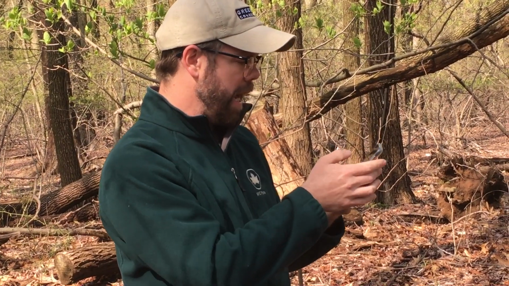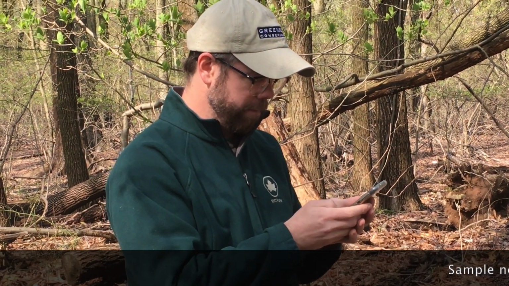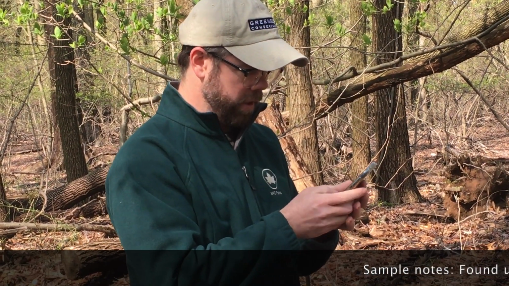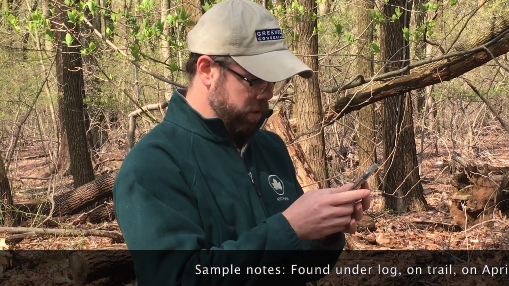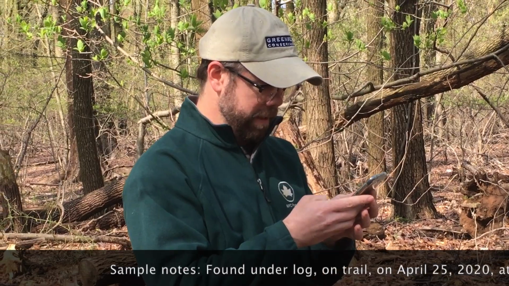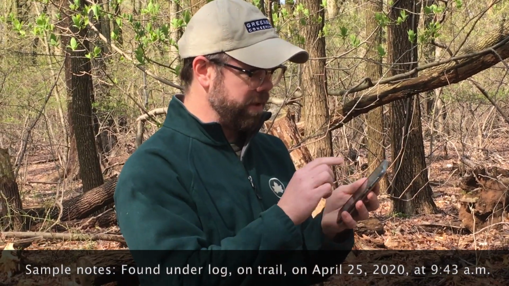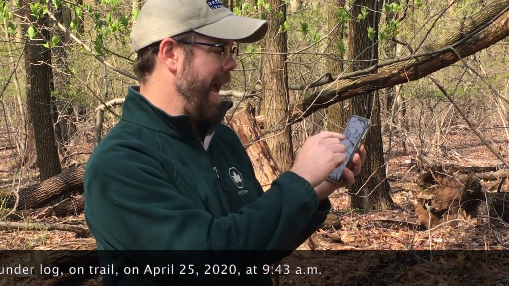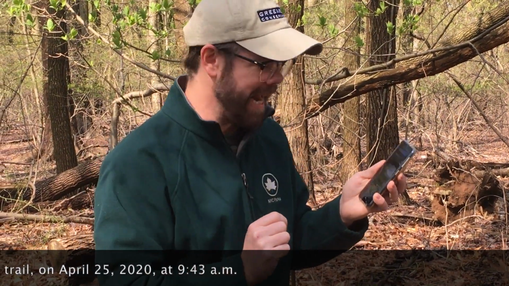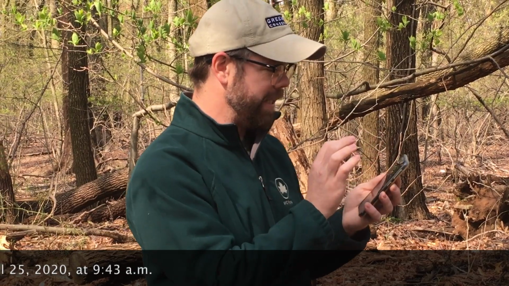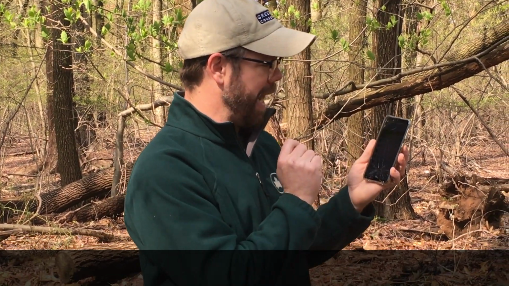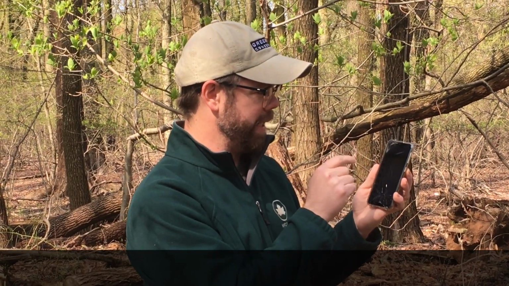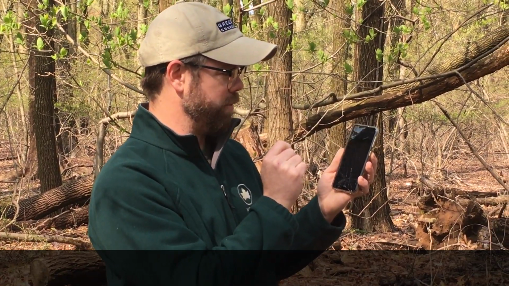I see that my GPS is on, and it's giving the location that we're here near the Nature Center. I'm going to add some notes. So found under log on trail. So I added my additional notes. I'm checking and I see that it's April 25th, 2020, and that is 9:43 a.m. So details are checked. I click the check button, and now my observation is being uploaded onto iNaturalist.